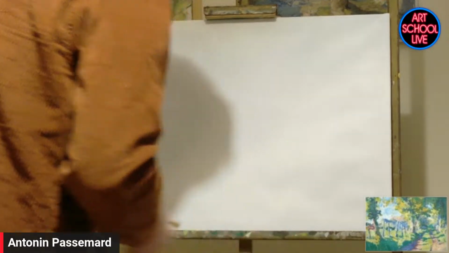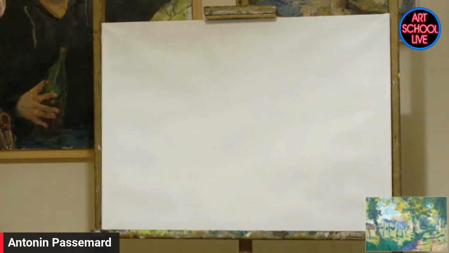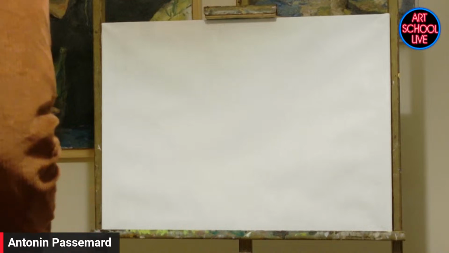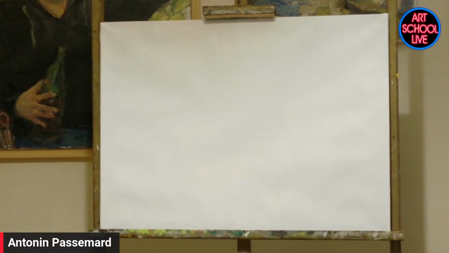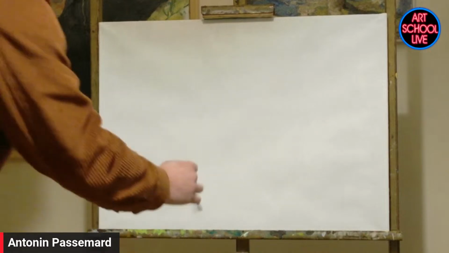For the people who don't understand the temperatures, could you give an example of what a cold blue is versus a warm blue? Maybe you could put a dab of each color on your canvas so they can see them side by side. That's a good idea.